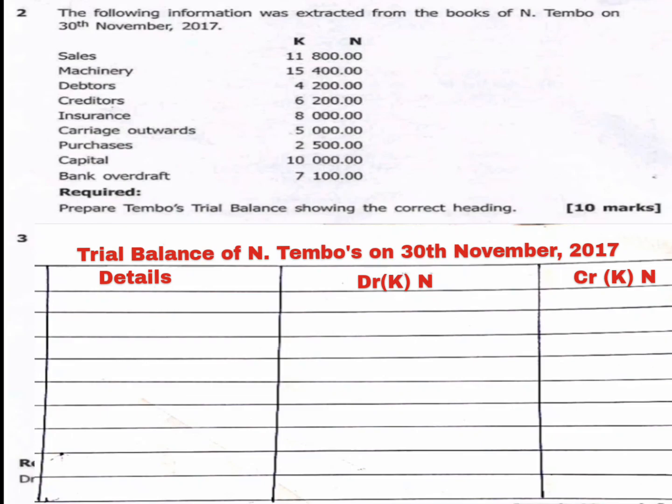So in this case, I'm going to mark it. As for sales, you are supposed to credit. And sales returns, you are supposed to debit. Apart from that, we also have machinery.